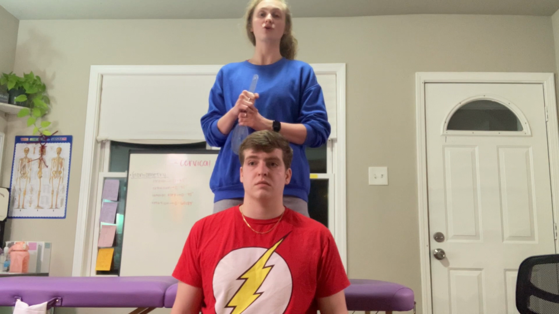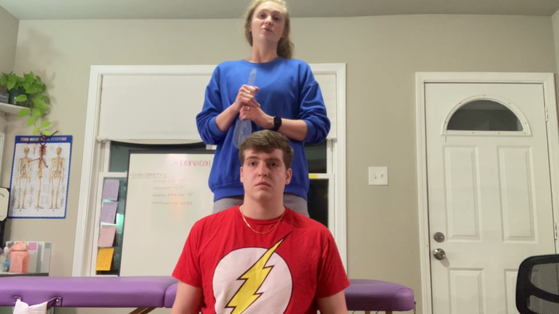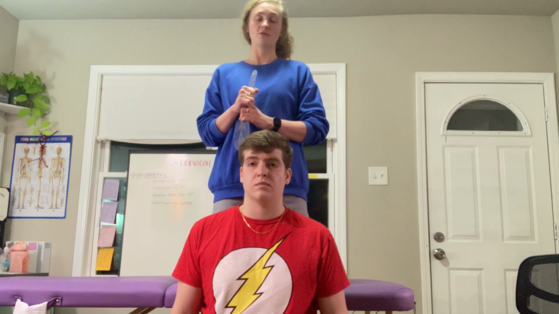All of Nick's values are going to be functional values. However, his lateral side bending to the right and left-hand side are going to be where he's going to need the most work.